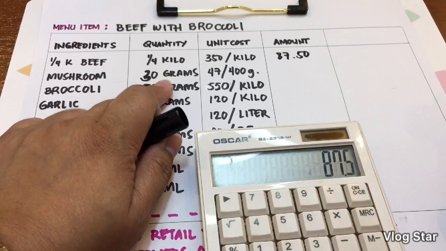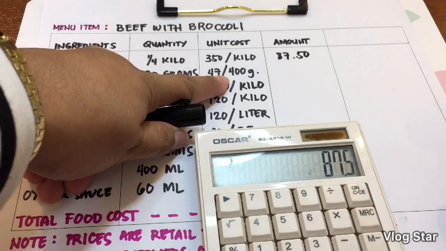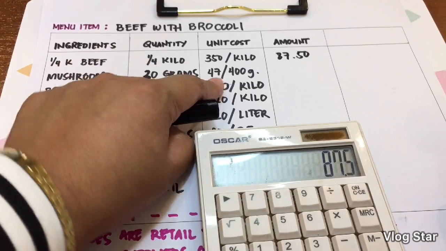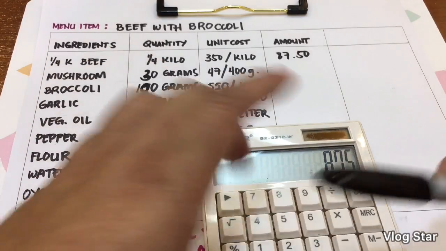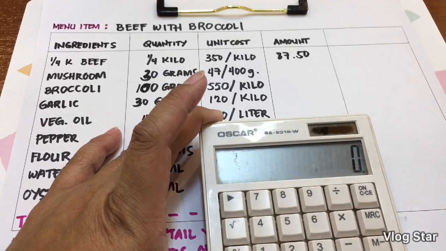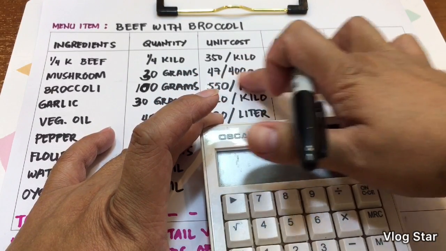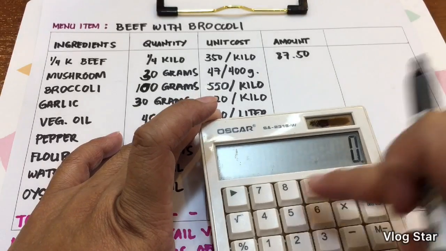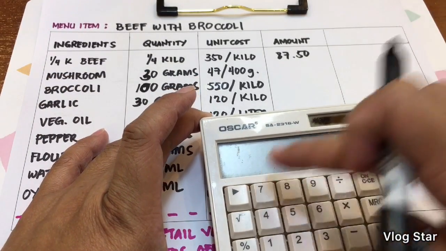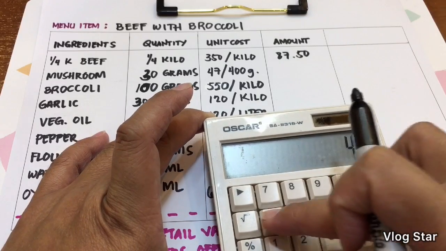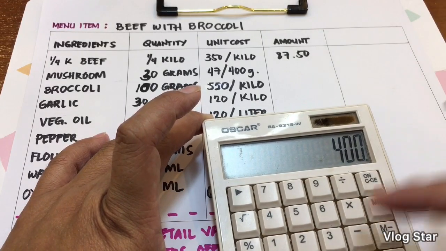Next natin is 30 grams na mushroom. Ang nakuha nating unit cost is 47 pesos per 400 grams na mushroom. Okay, so what you will need to do is, kunin nyo muna yung cost ng per gram. So, ang gagawin natin, i-divide mo muna yung 47 sa 400 grams para makuha mo yung cost kung magkano yung per gram.